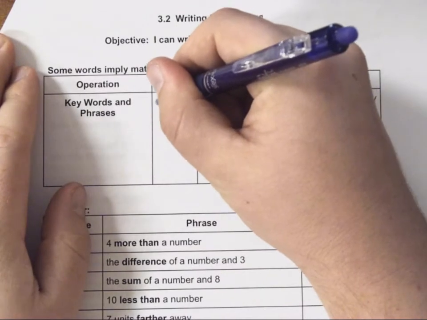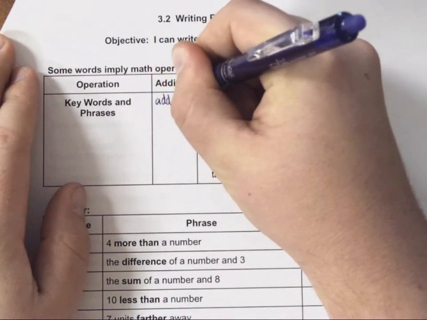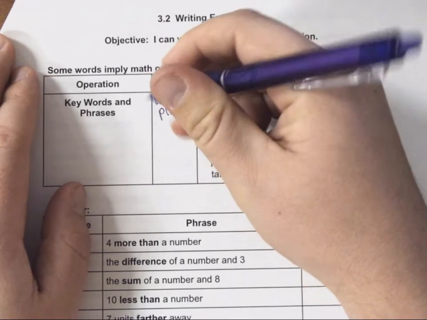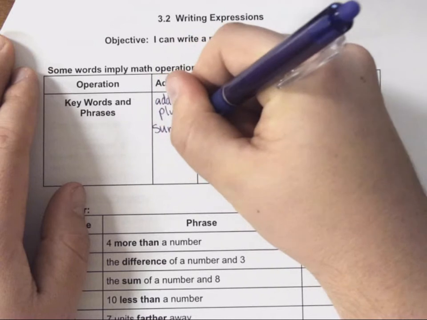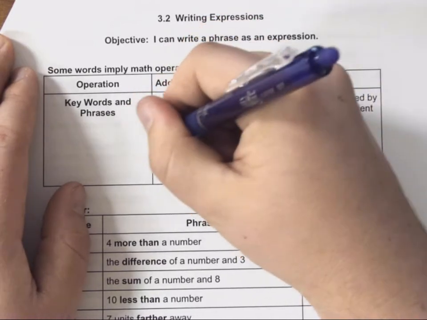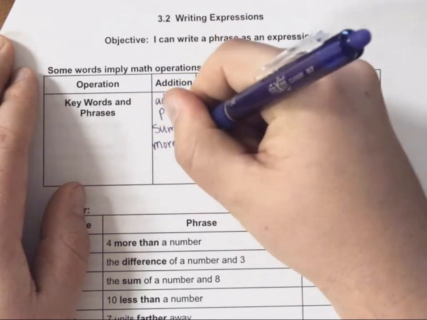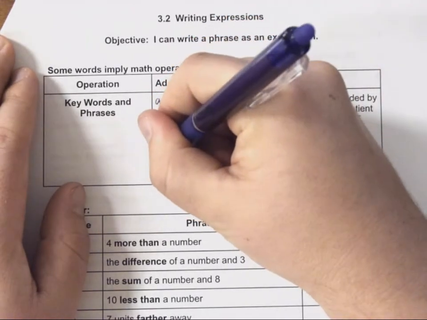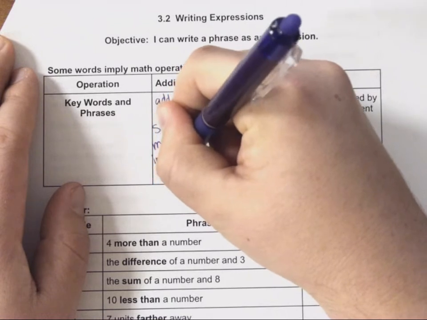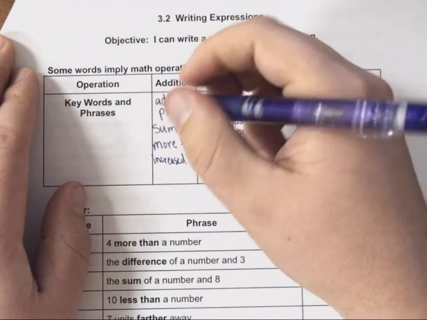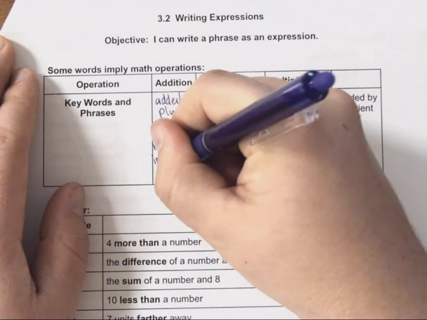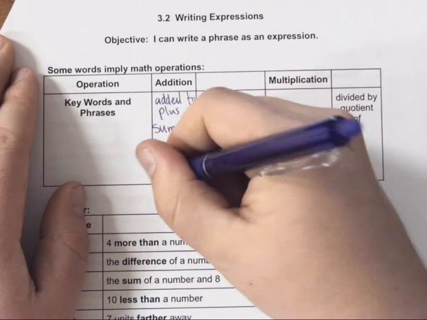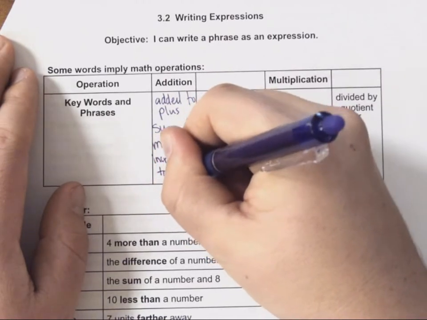Well, you might see words like added to, you might see the word plus, you might see sum of, more than, increased by, total of, or the word and.